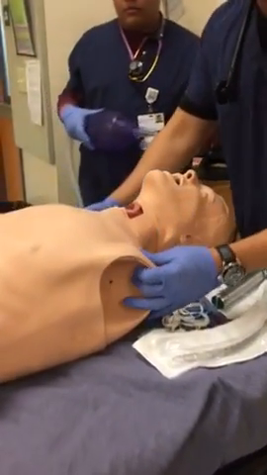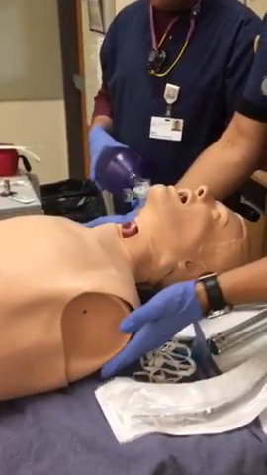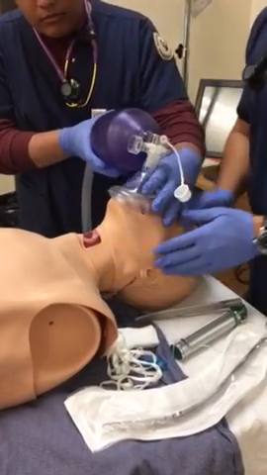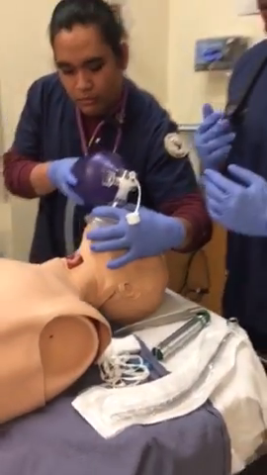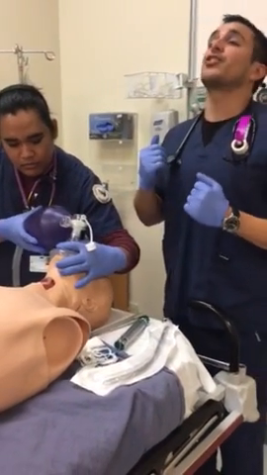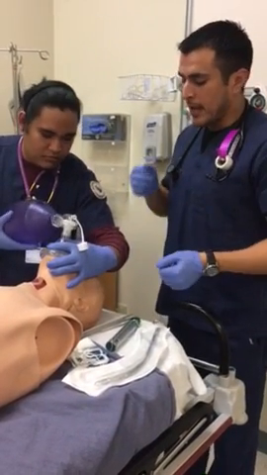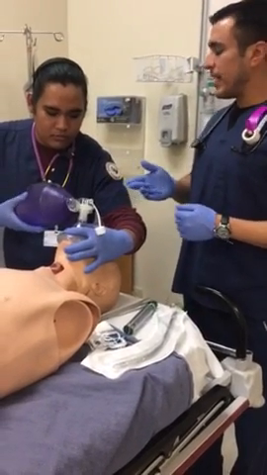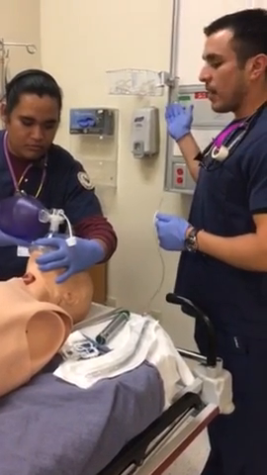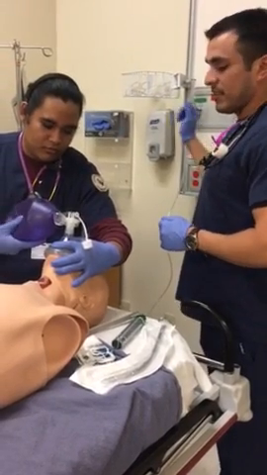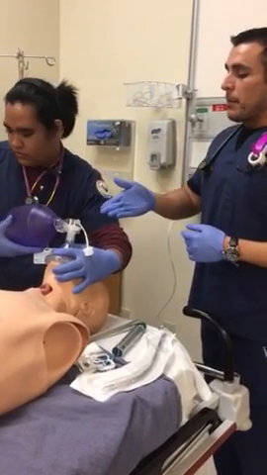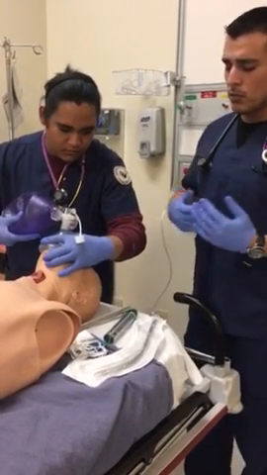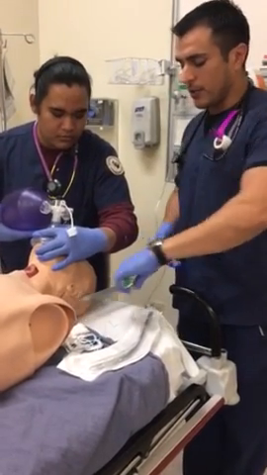So what we would do is we could place a towel maybe under the patient's shoulders if we had to, but we want to get the patient's head back so that they're in a better position for us to get a blade in and actually intubate. Right now my partner is hyperoxygenating. We would be at 100% oxygen. We would just max this out.